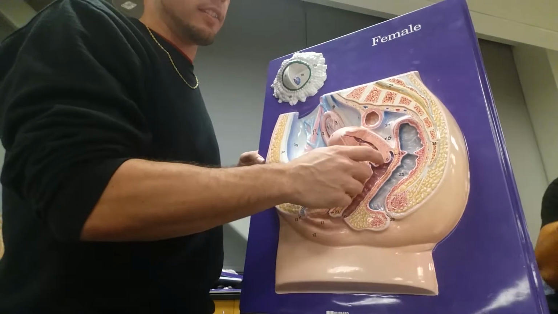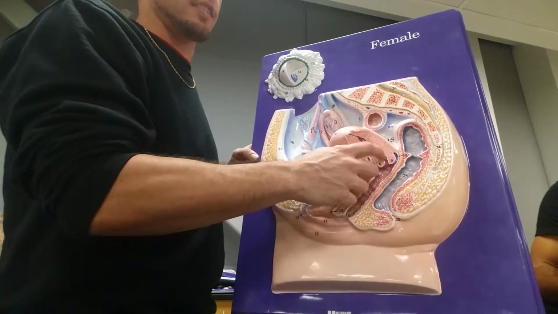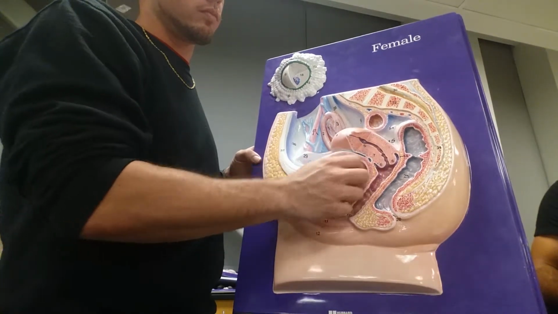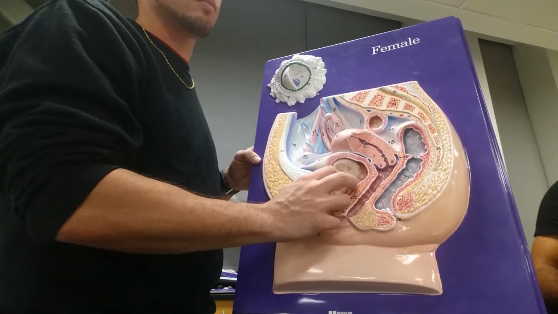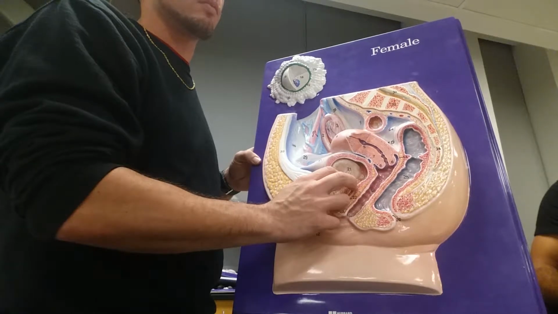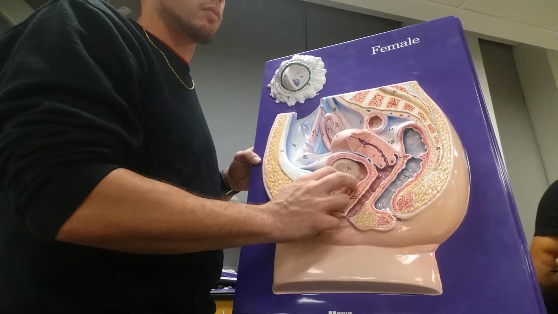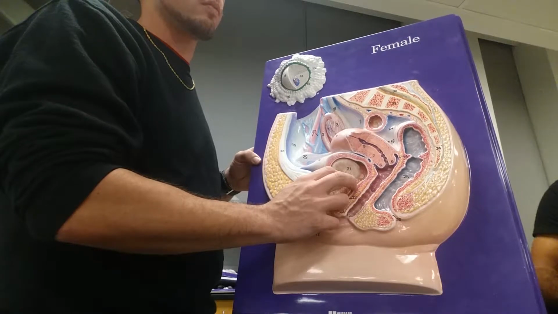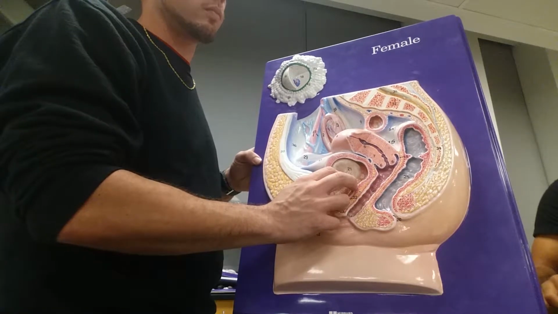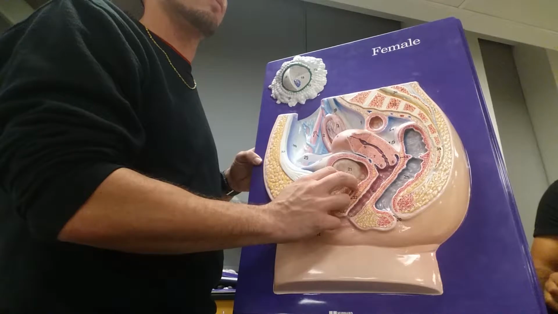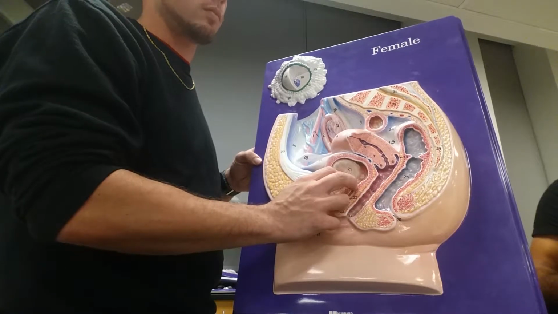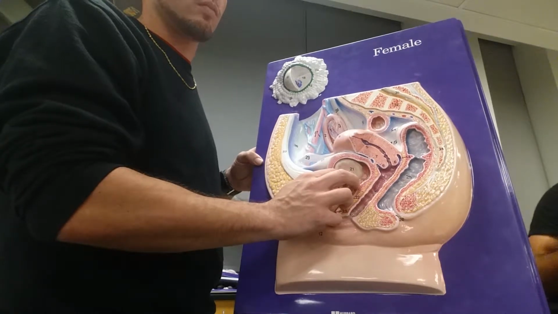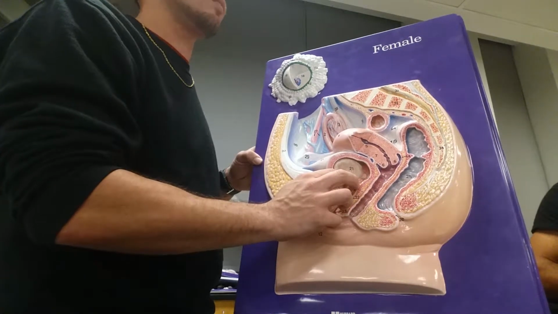Alright, so now where's the cervix? The cervix is here, number 6. What's the cervix do? It's the neck of the uterus. It protects the uterus. It opens to allow sperm to enter and for the baby to leave, and otherwise it's closed to protect from foreign things.